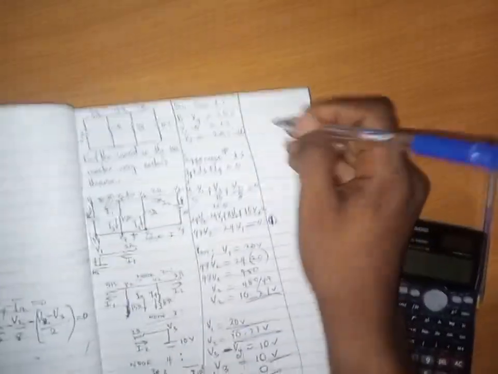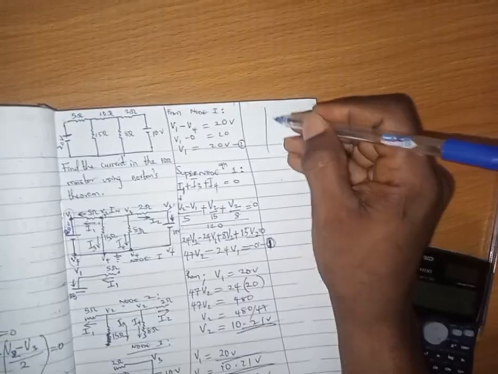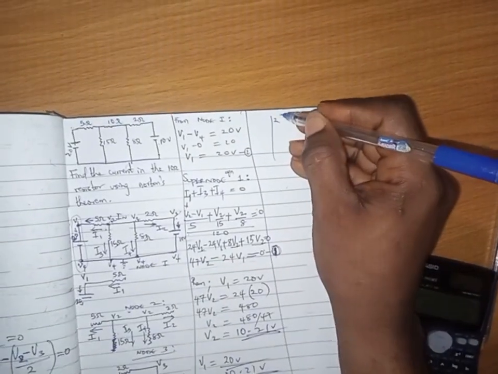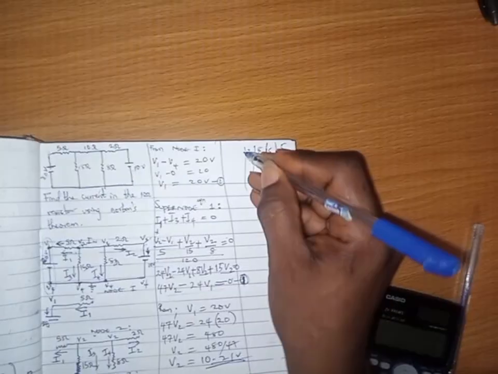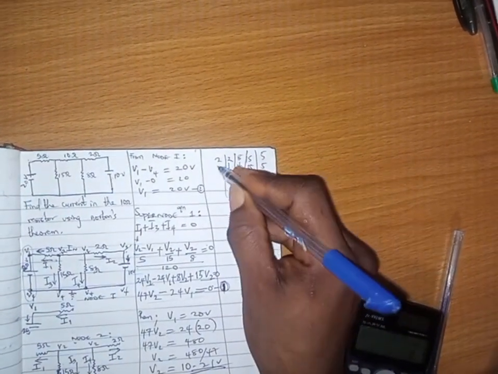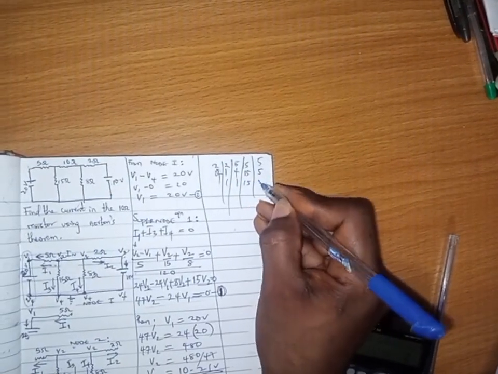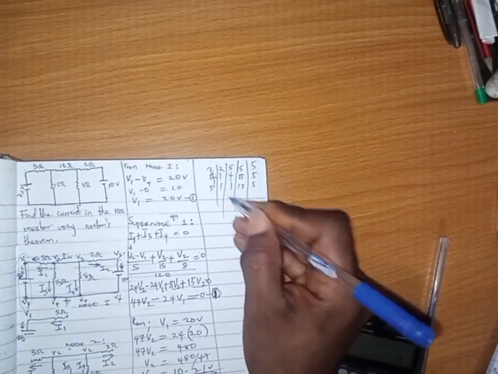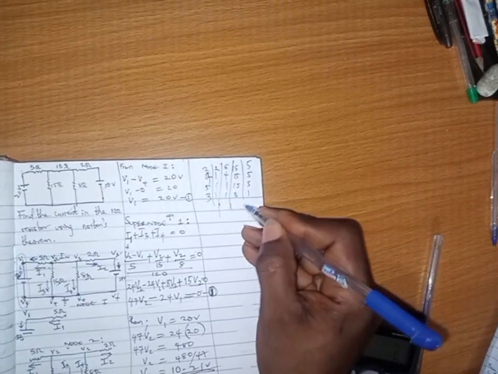The LCM of this, let's check. Let me analyze it here. 2, 8, 15, 5. So 2 here: 1, 4, 15, and 5. 4 here: 1, 1, 15, 5. 5 here: 1, 1, 3, 1. 3 here: 1, 1, 1, 1.